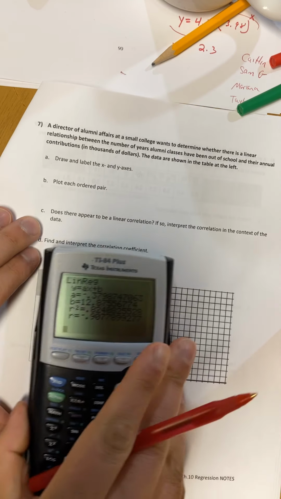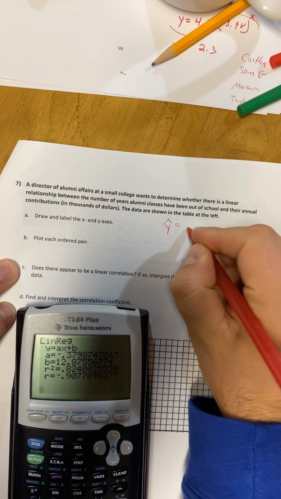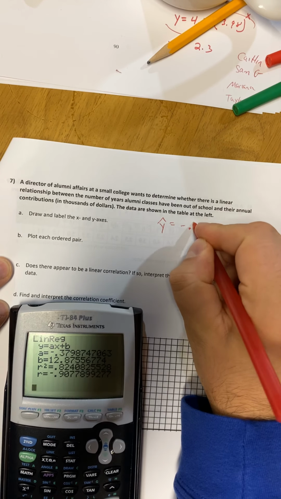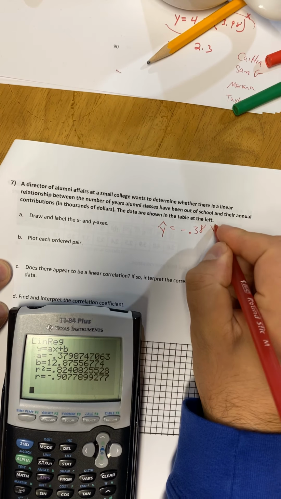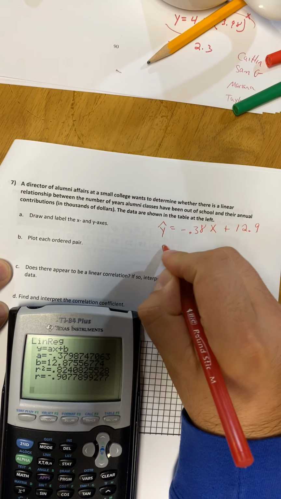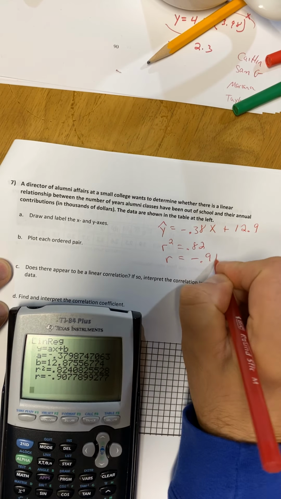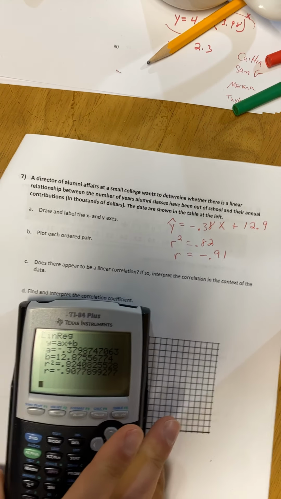So I'm just going to copy this down. So y hat is ax plus b, r squared is 0.82, r is negative 0.91, just so I have it here.